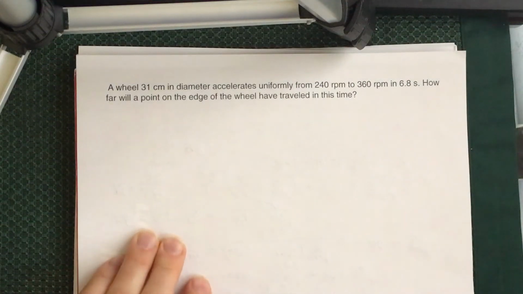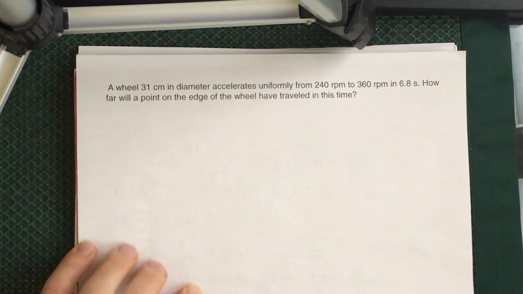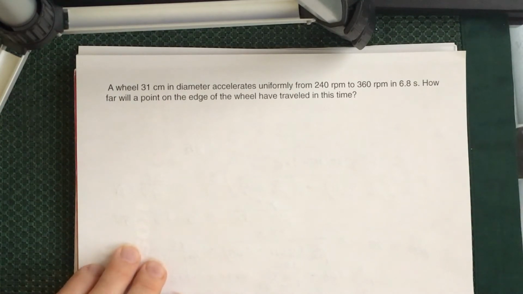A wheel 31 cm in diameter accelerates uniformly from 240 rpm to 360 rpm in 6.8 seconds. How far will a point on the edge of the wheel have traveled in this time? So first of all, we have motion with acceleration, uniform acceleration.